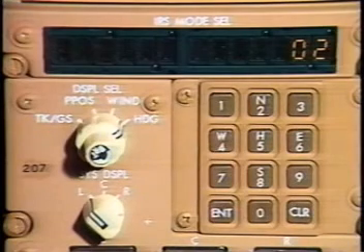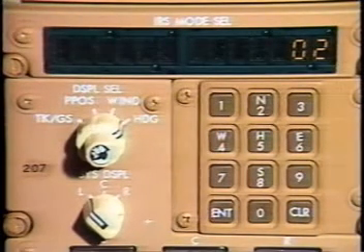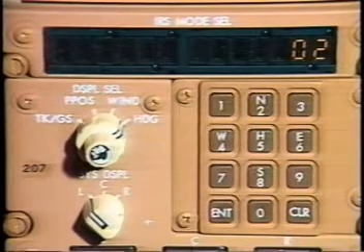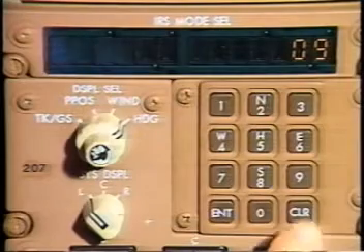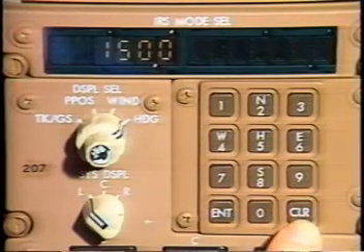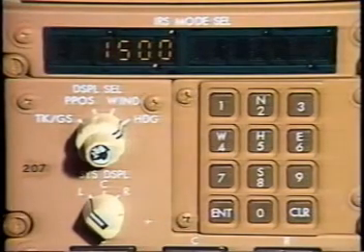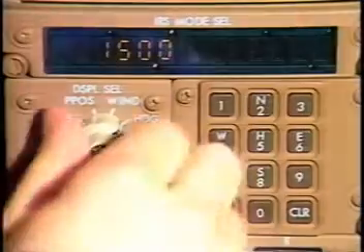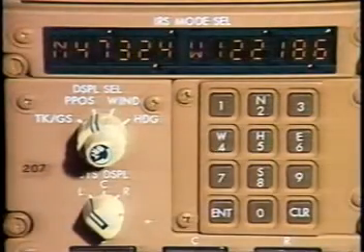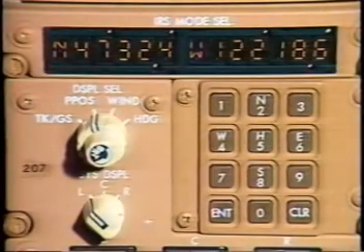The highest priority maintenance code appears in the right-hand numeric display. Record this code, then press the clear key to display the next highest priority code. Repeat this procedure until the display goes blank. All the codes will then have been displayed. The display clears when the display select switch is rotated to another position or when any key on the keyboard is pressed.